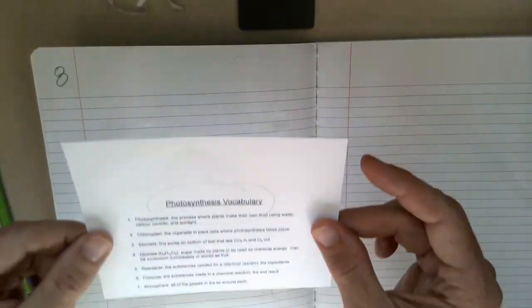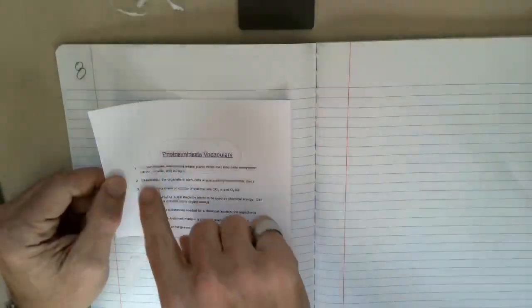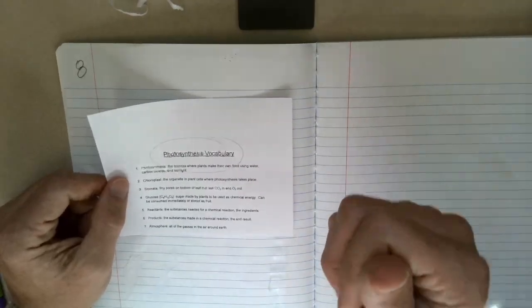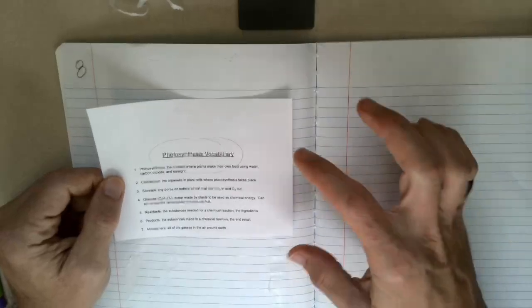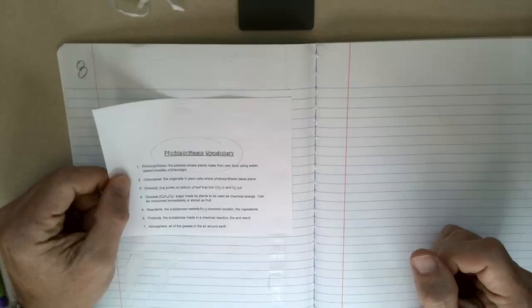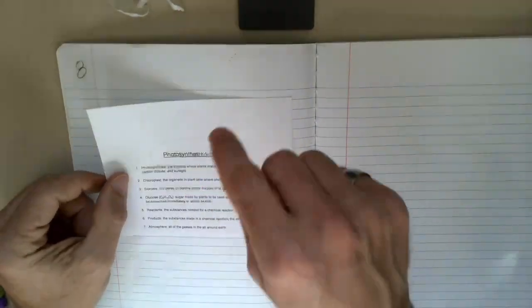All right, for our next journal activity, we're starting our photosynthesis unit, so we're going to talk about some photosynthesis vocabulary. Today, in my journal, I have a printout that I'm going to glue in here. You may have a printout, or you may be required to copy these down. Whichever one it is, either way, we need to make sure this page has a title.